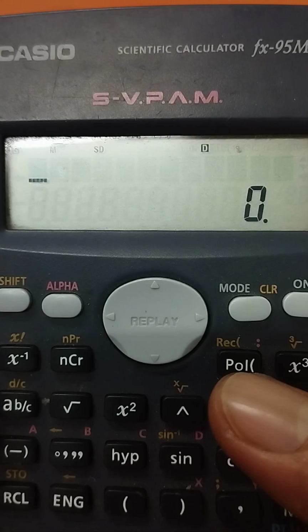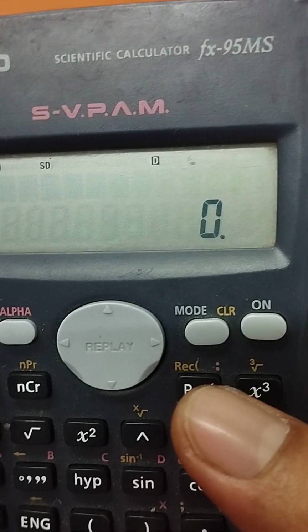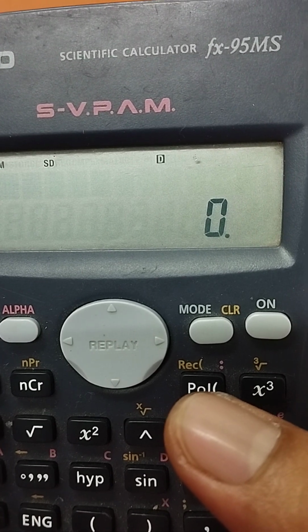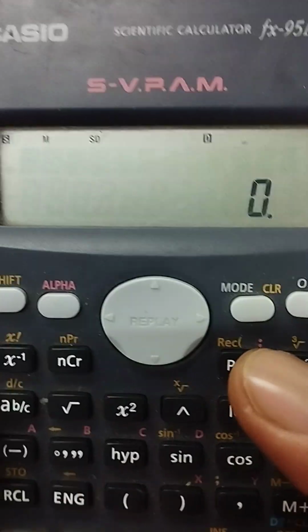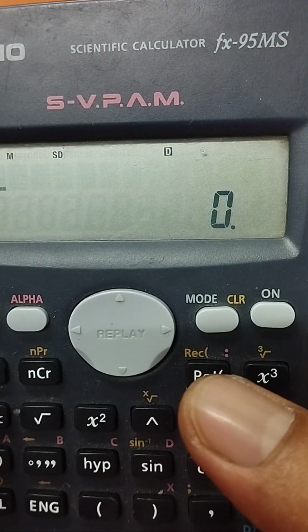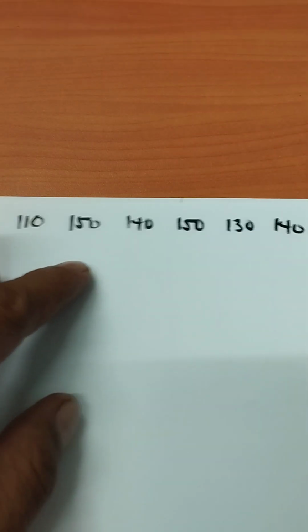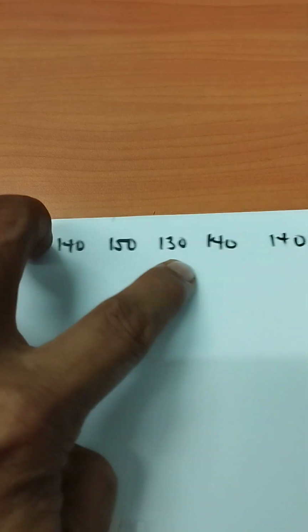How to calculate summary statistics using a Casio fx-95MS and other similar units. Okay, so I have here some data. I have 1, 2, 3, 4, 5, 6, and 7 elements, and I'd like to calculate the mean, standard deviation, and variance. So this is the computation of summary statistics for univariate data.